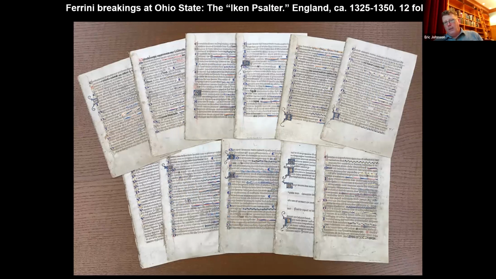So this is the famous Eichen Psalter. Peter Kidd's recently written a blog on this based on a leaf that appeared in an auction I believe it was last year, the Colker sale maybe. I'm not sure if it was the Colker sale. Peter can tell us.